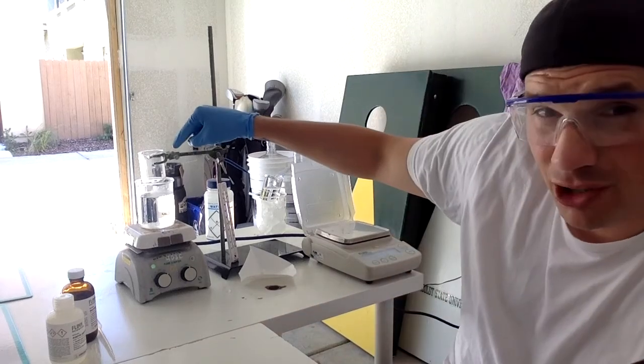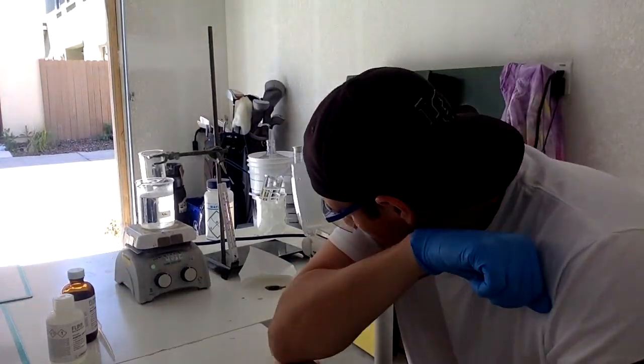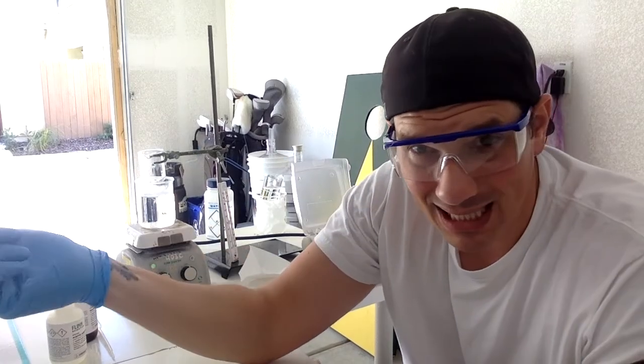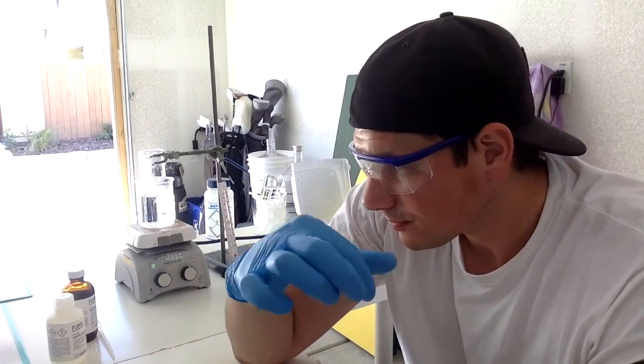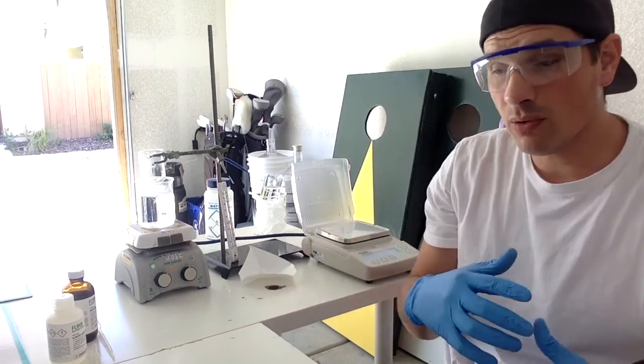So super simple. I'm just going to add the salicylic acid to this beaker right here. I'm going to add in the acetic anhydride and then add in a couple drops of sulfuric acid. The acid will be a catalyst to get the acetic anhydride to break up and add an ester group onto the aspirin.